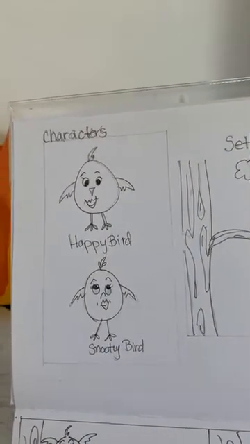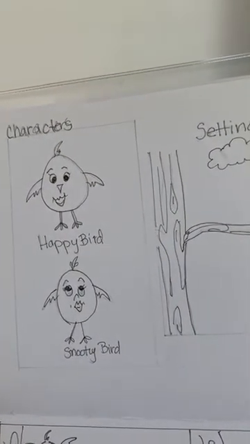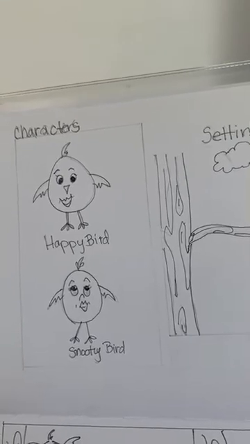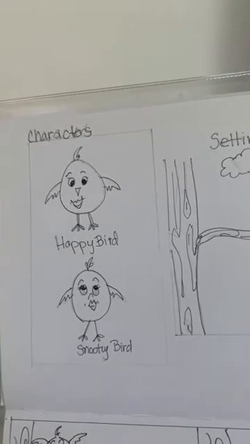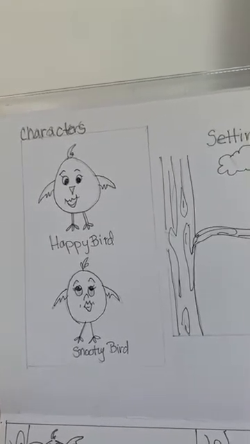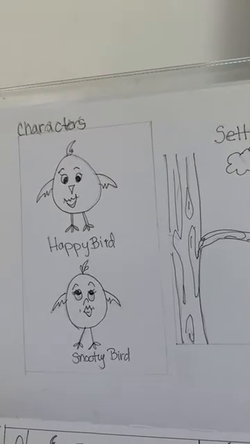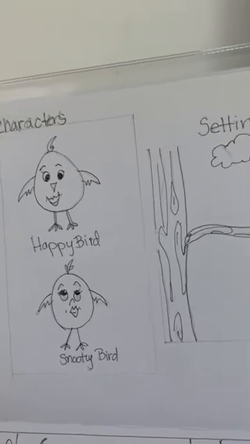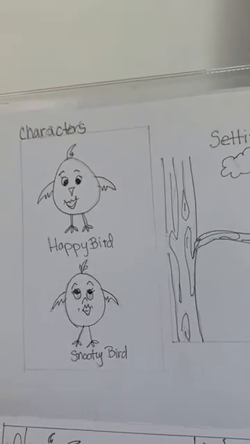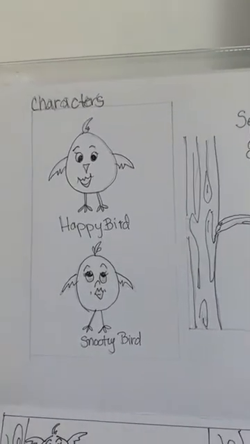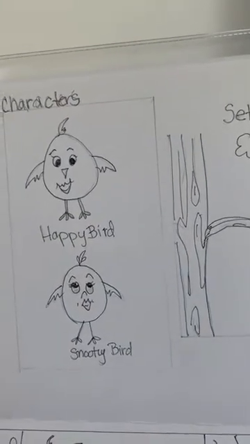If you have a light box, tracing the setting and the shape of your characters would be easier, and you can be a little bit more detailed. But this is just to give you the basics of creating a comic strip and all that goes into it.